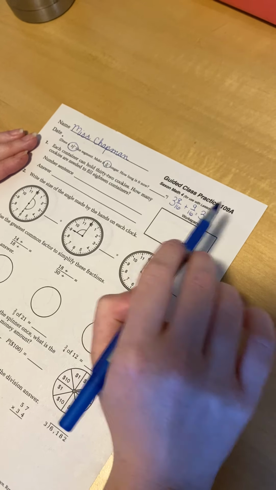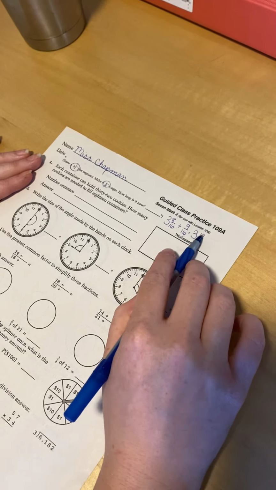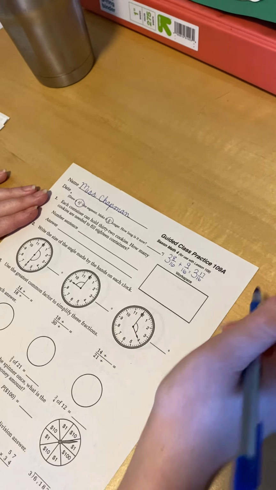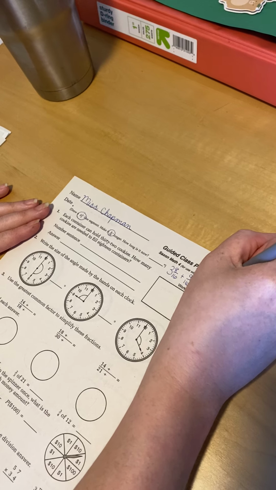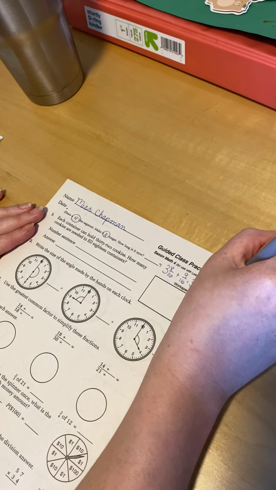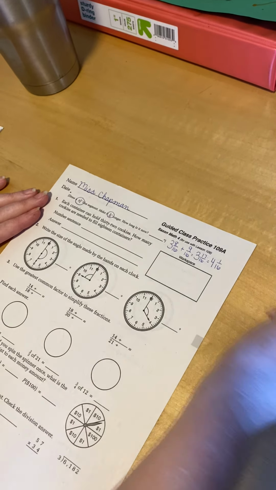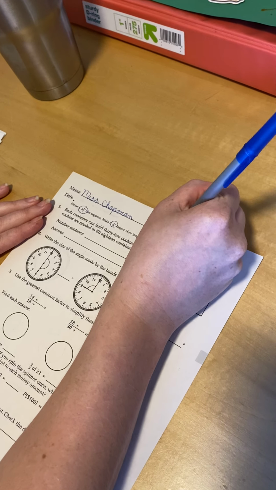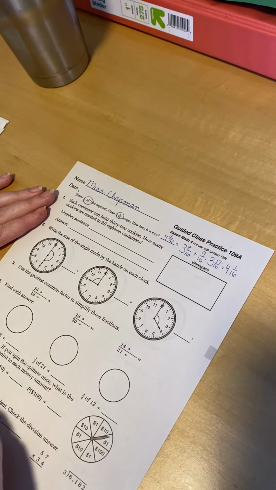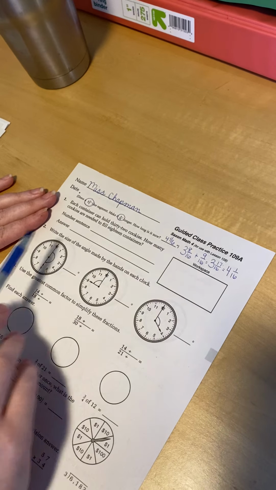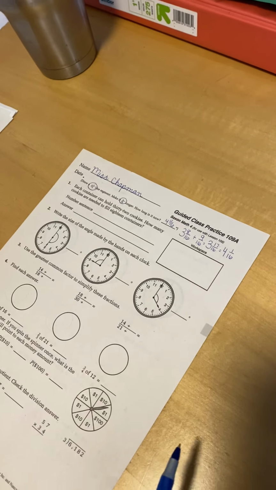That's not a proper fraction. I have to change it over. I'm taking 16 away from my 17, so I'm going to change it over to 4 and 1/16. That means that my line should be 4 and 1/16 of an inch long. Go ahead and use your ruler and draw that out.